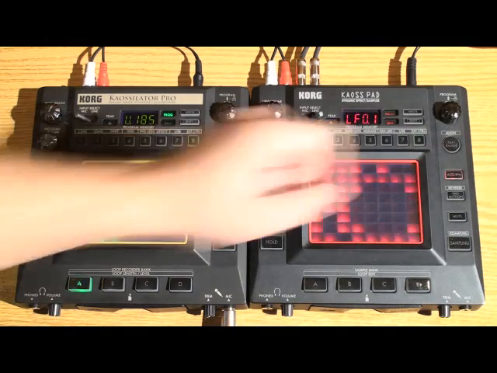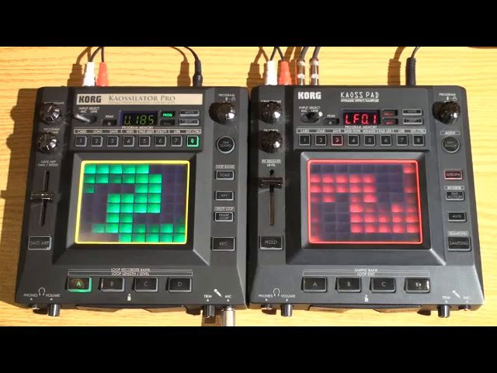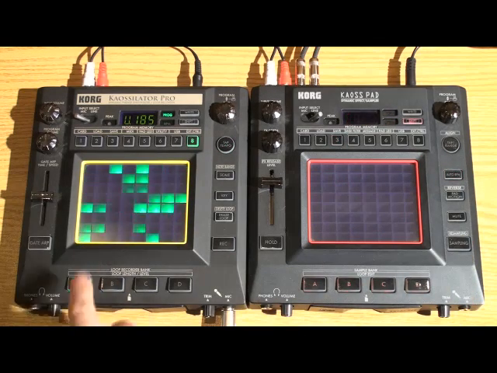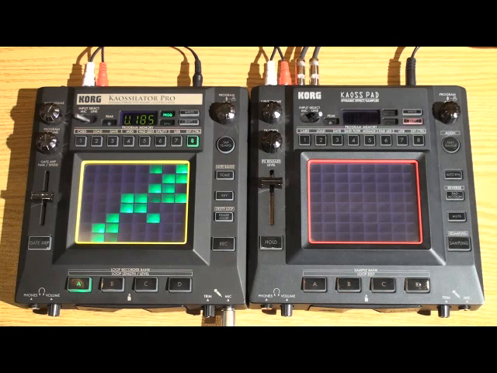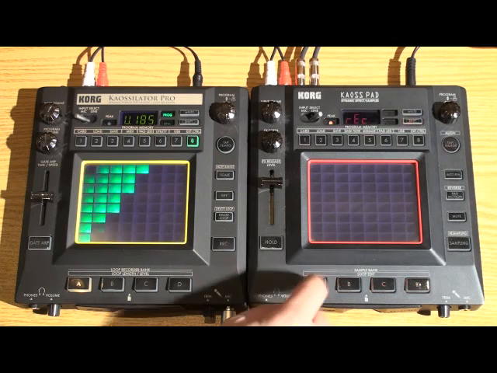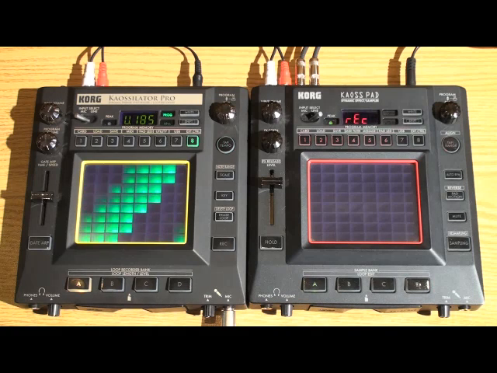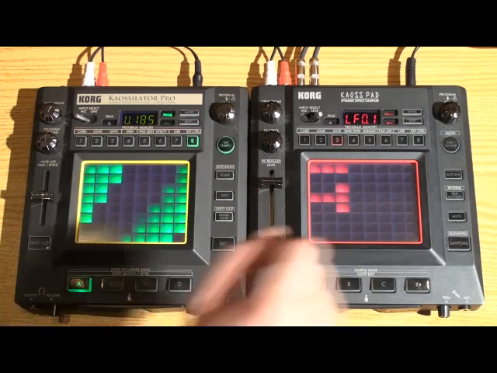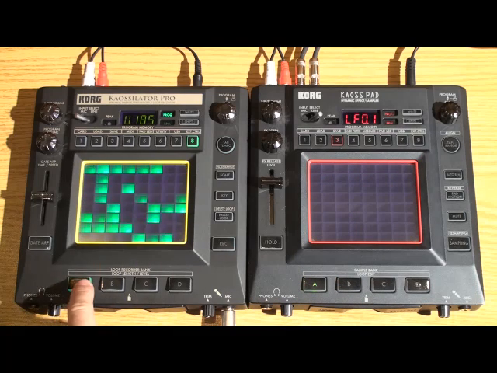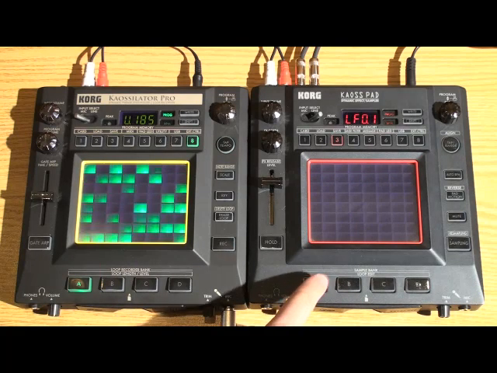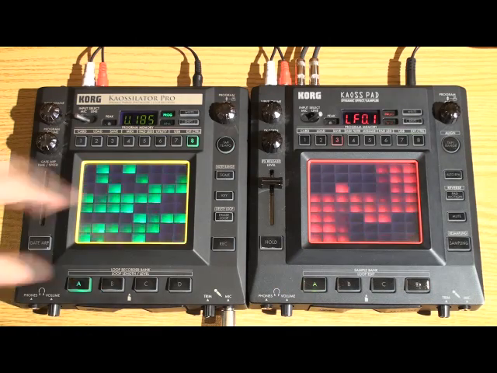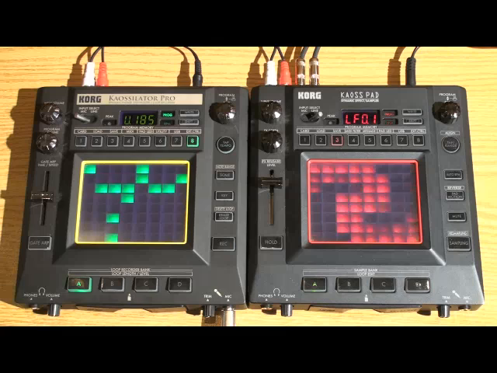Alright, it has detected the tempo, and now what I'm going to do is record it onto one of these sample banks. So all I have to do is press sampling and start the loop going, and when I'm ready, press one of those buttons. So now what I just did was turn off the loop on the Kaossilator Pro and turn it on the KP3. Now, here's some stuff that the KAOSS Pad 3 can do that the Kaossilator Pro can't.